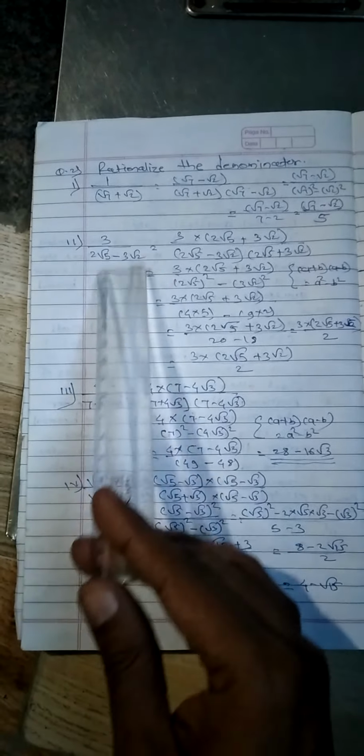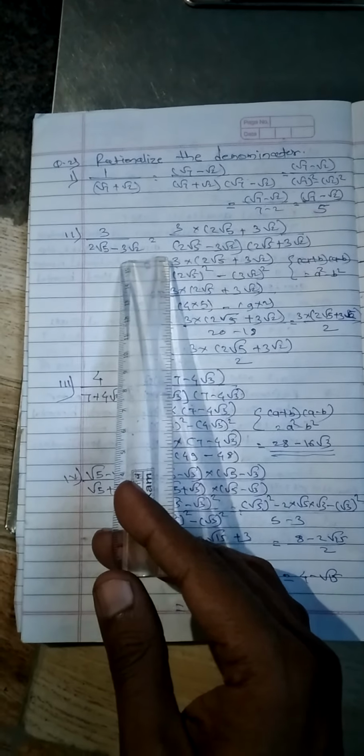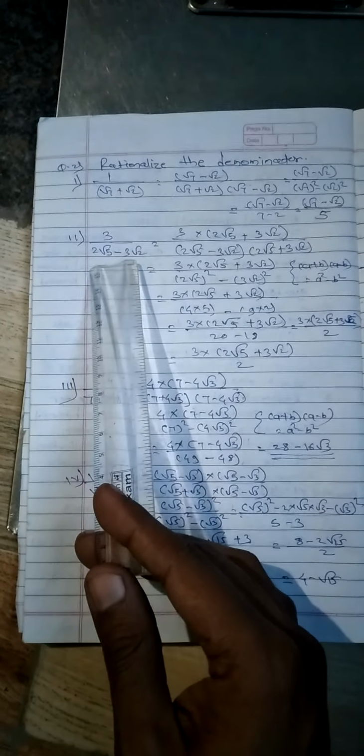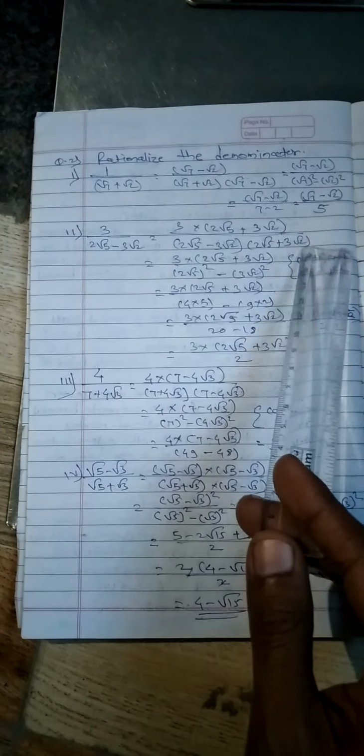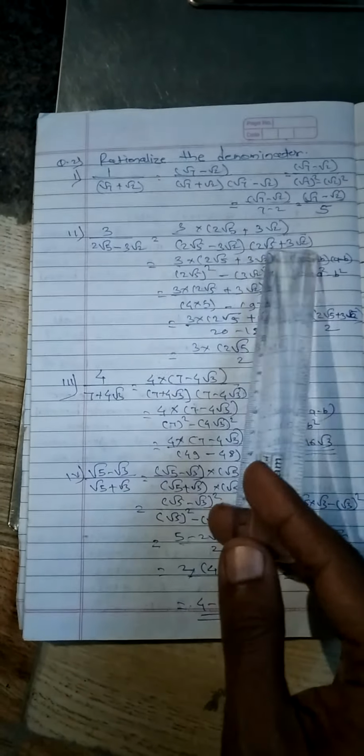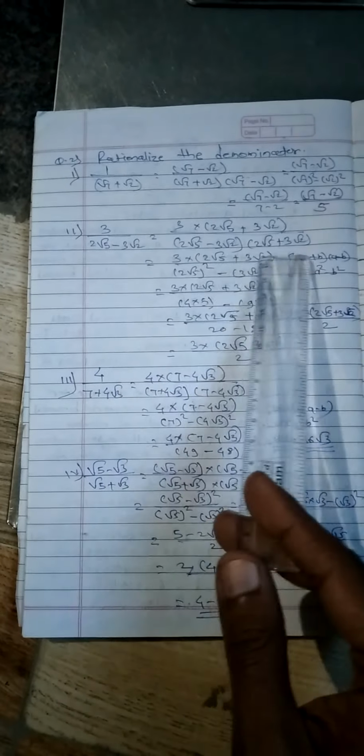Then the second question is 3 upon 2 root 5 minus 3 root 2. So it means find the conjugate pair. So what is the conjugate pair? 2 root 5 plus 3 root 2. So minus becomes plus in the conjugate pair. Again a plus b into a minus b form.